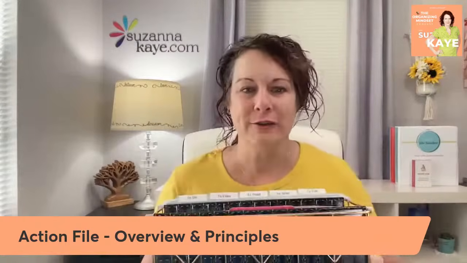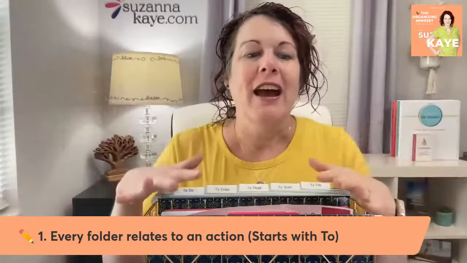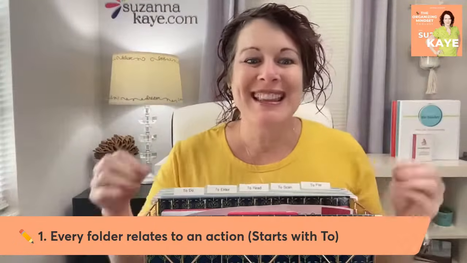Now, with the action file, there are a few things to make sure that you remember as you are using your action file. So, and I'm going to just tip this down a little bit so you can see my file. Every folder, you'll notice, in the action file relates to an action. So it usually starts with the word to.